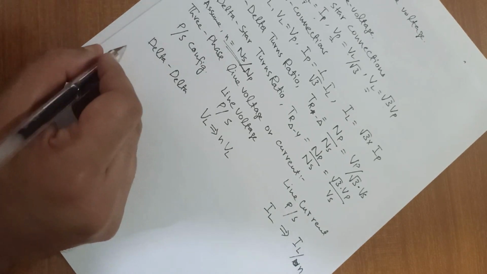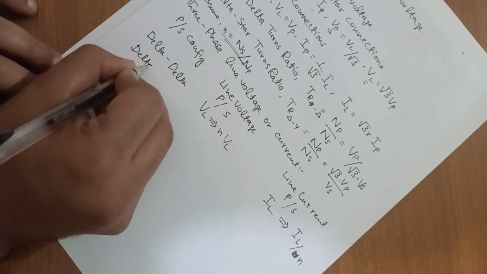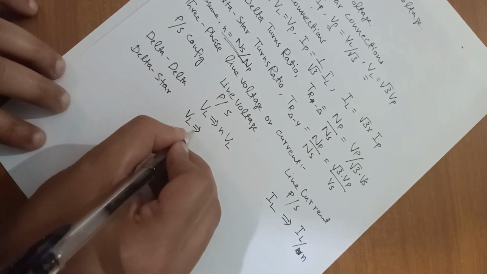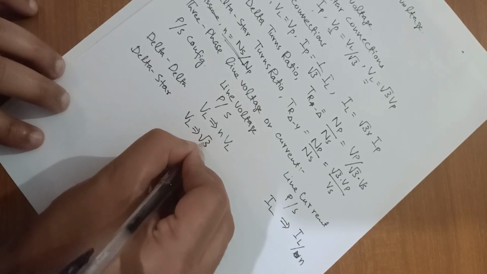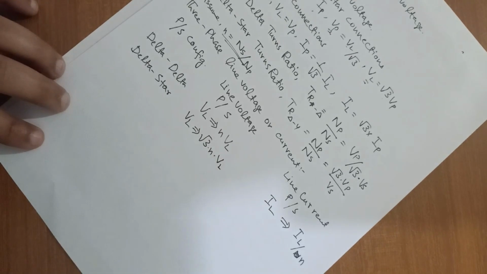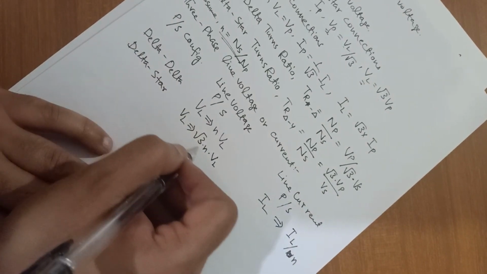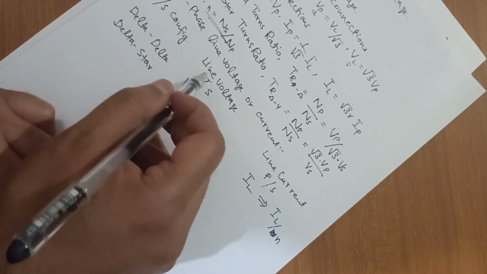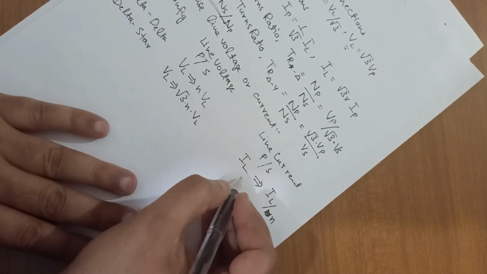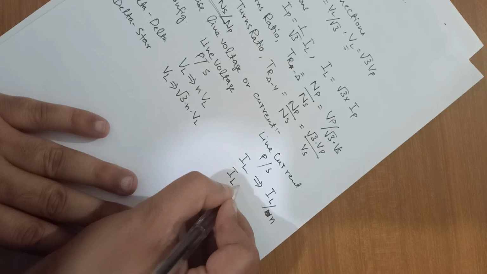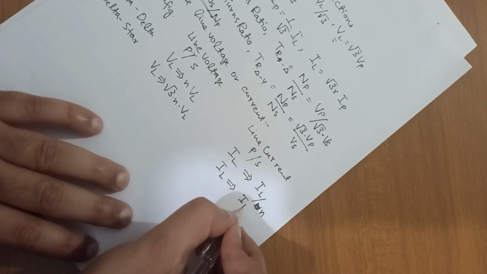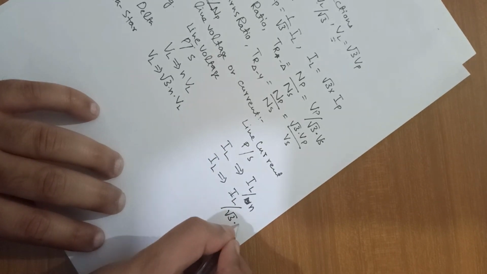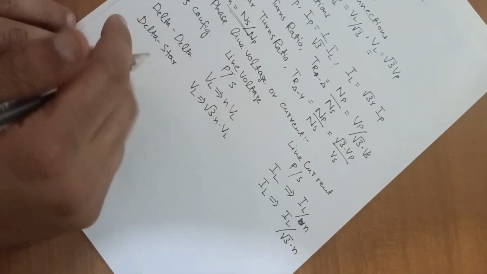Now if this configuration is modified to delta to star connection, then the line voltage VL will be under root of 3 dot N dot VL, right? And when we deal with the line current, the line current will be IL divided by under root of 3 dot N, right? It will be just like this.